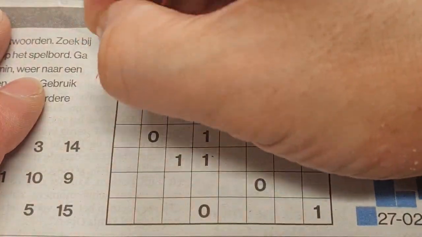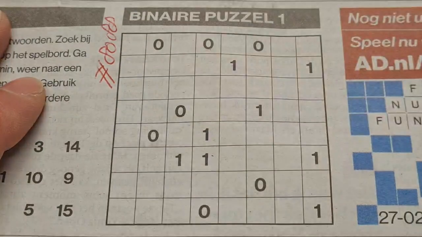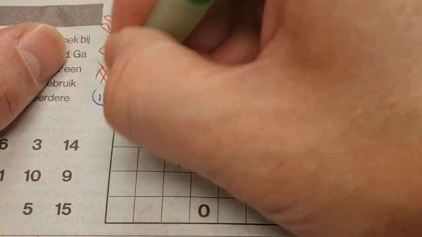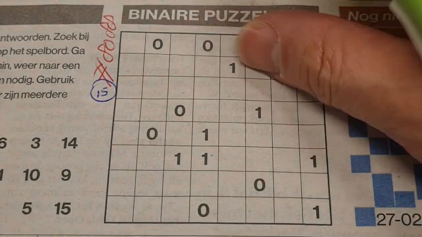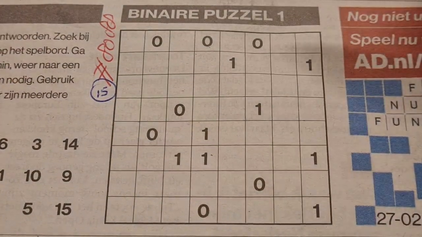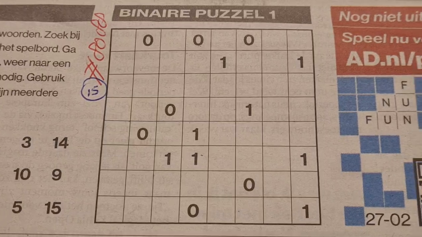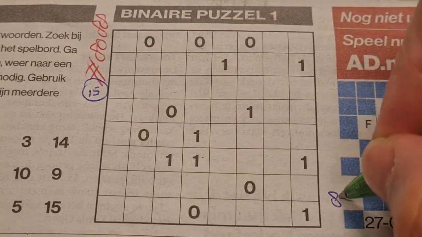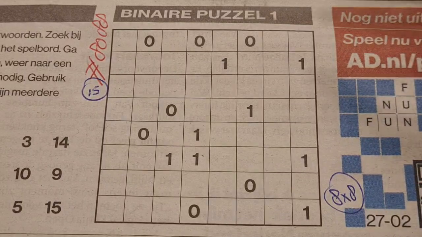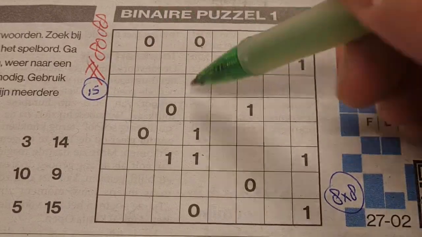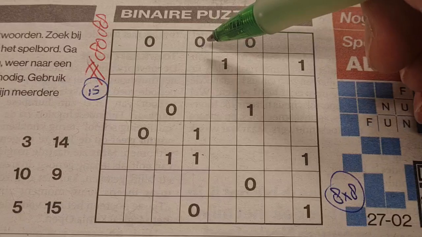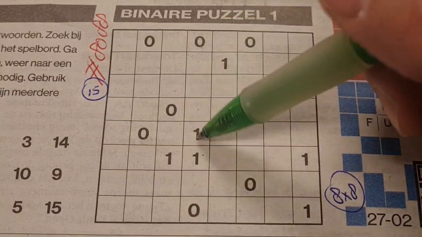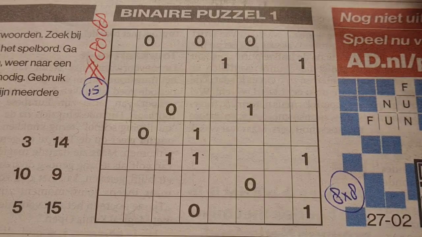Before I start, I always count the printed digits. This one has 15, I believe. Yeah, 15. All right. What kind of binary puzzle is this one? Let me count the boxes. 1, 2, 3, 4, 5, 6, 7, 8. 8 by 8 binary puzzle. That means in a row or in a column, there are always 4 O's and 4 ones. All right. So let's get started.